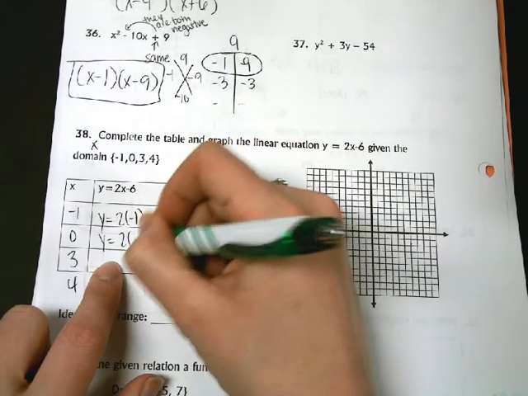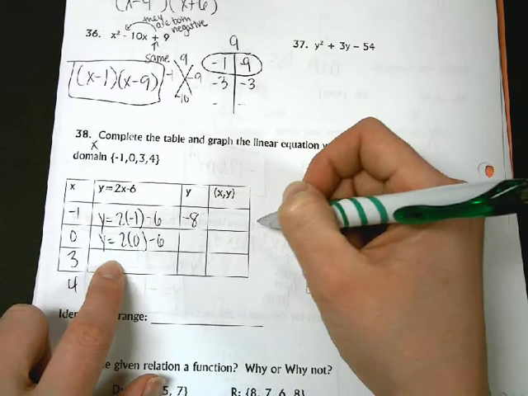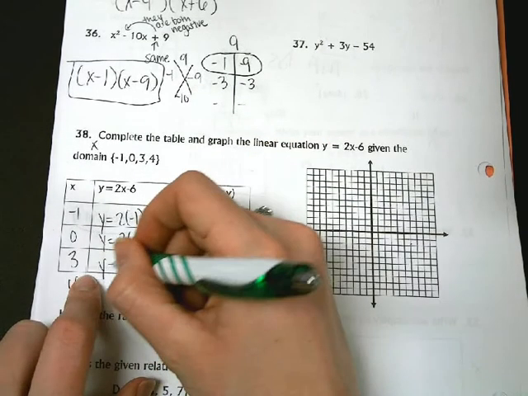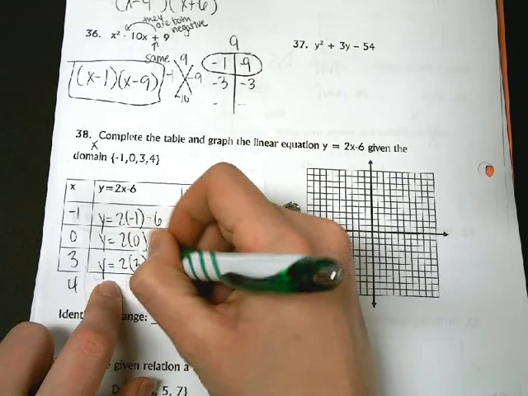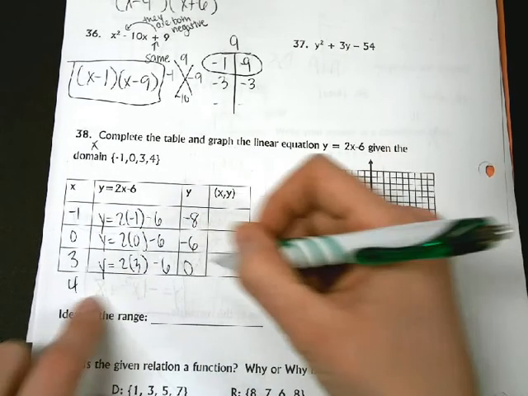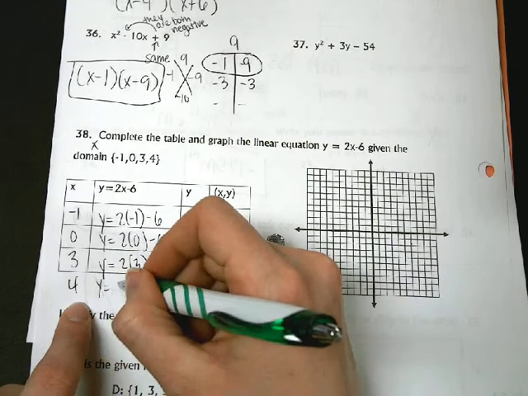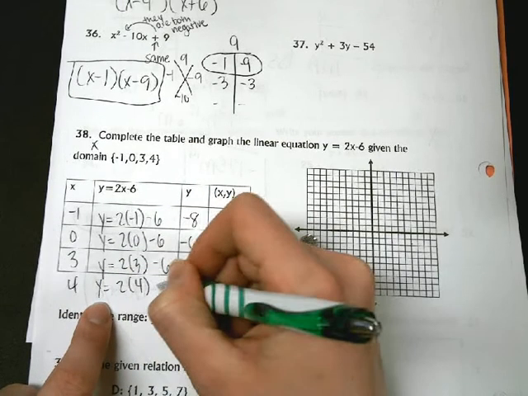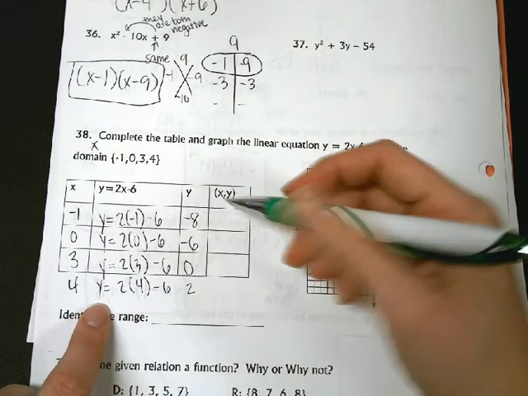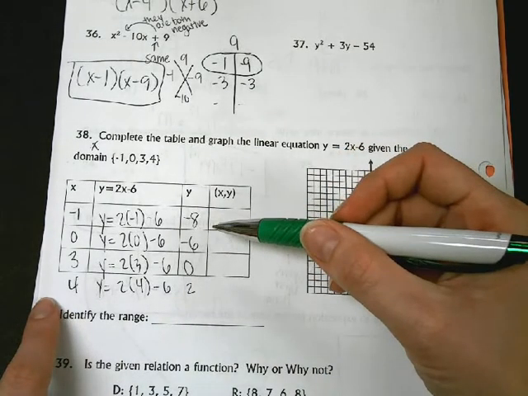Plug in the 0. 2 times 0 is 0. Minus 6 is a negative 6. Plug in your 3. 2 times 3 is 6. Minus 6 is 0. Then you'll plug in your 4. 2 times 4 is 8. Minus 6 is 2. So now you've got all these x values and all your y values.